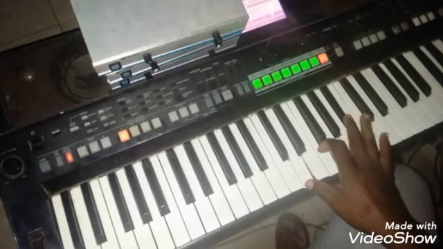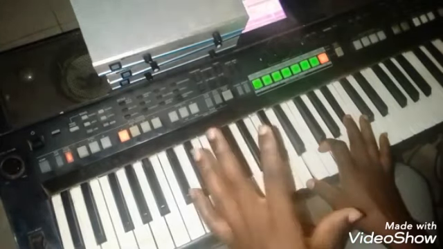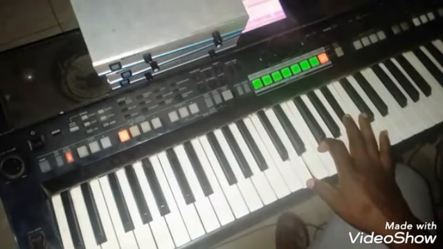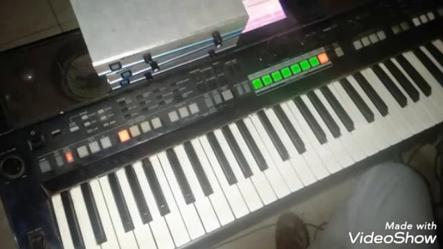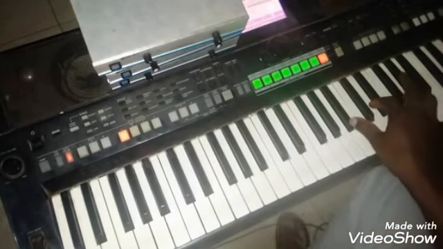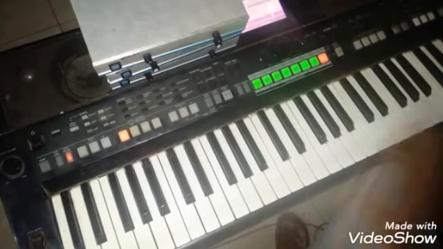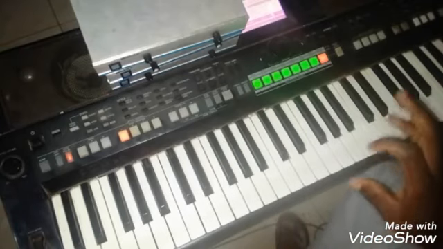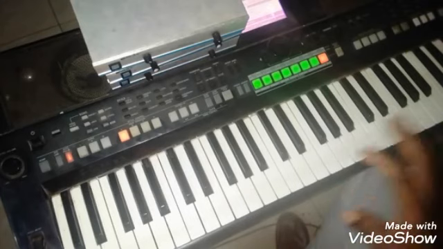If you've done the inversion the way I've just demonstrated, you'll find out that this is 4, this is 4. So you just find the one that is closer to the key that you are holding.